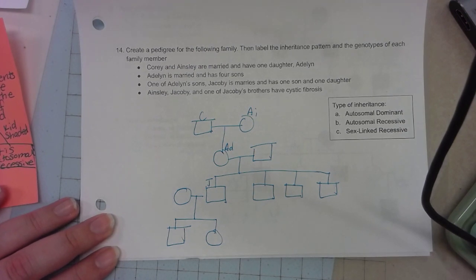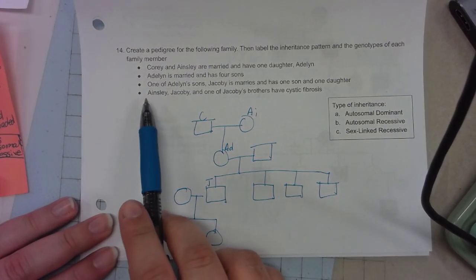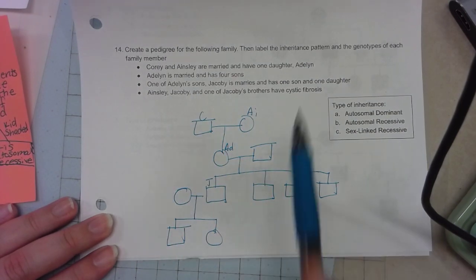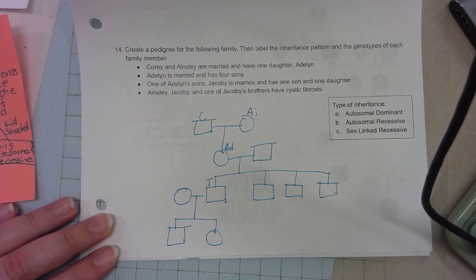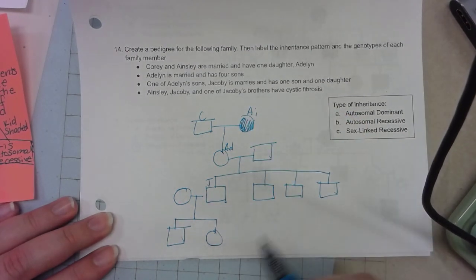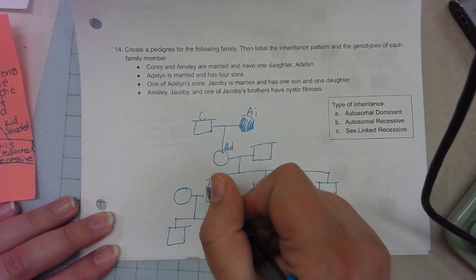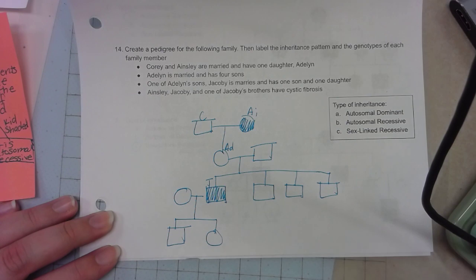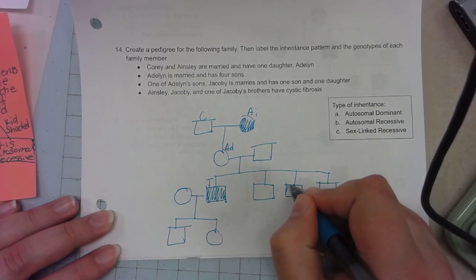So now it says Ainsley, Jacoby, and one of Jacoby's brothers has cystic fibrosis. So we are going to shade in Ainsley. We are going to shade in Jacoby. And we are going to shade in one of Jacoby's brothers. It does not matter which one.